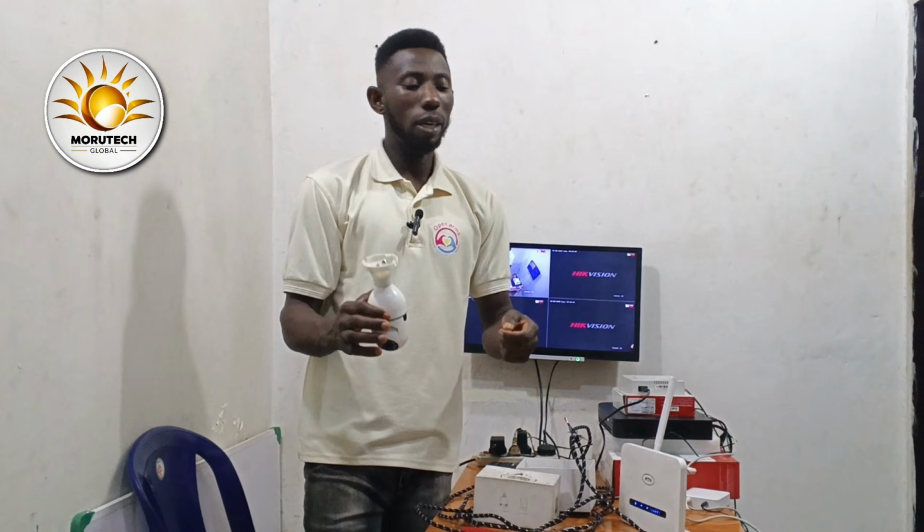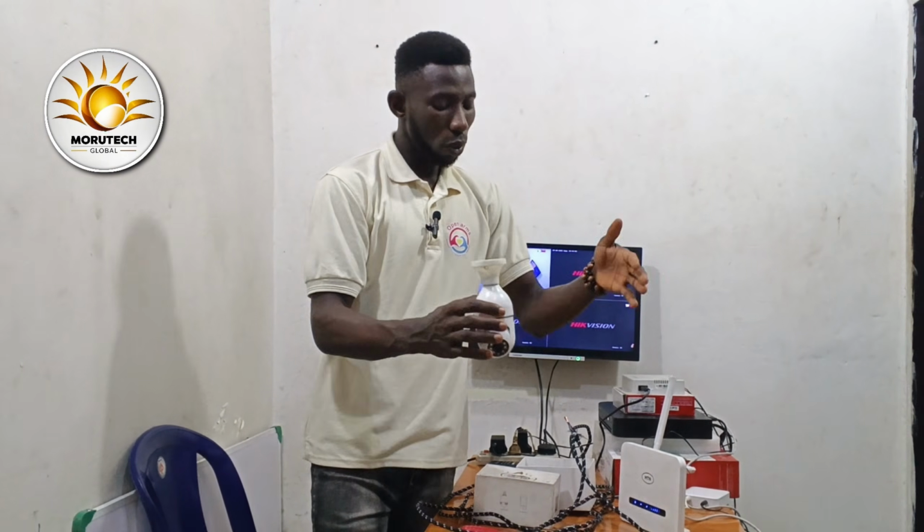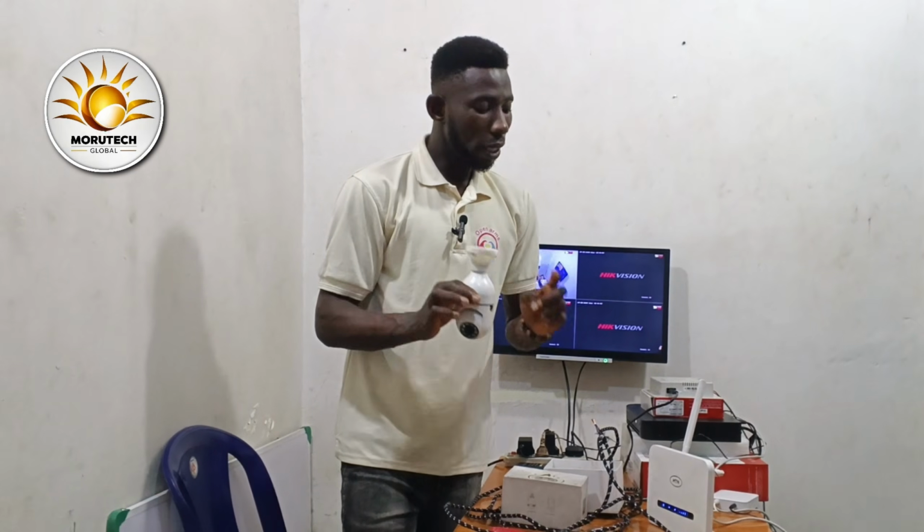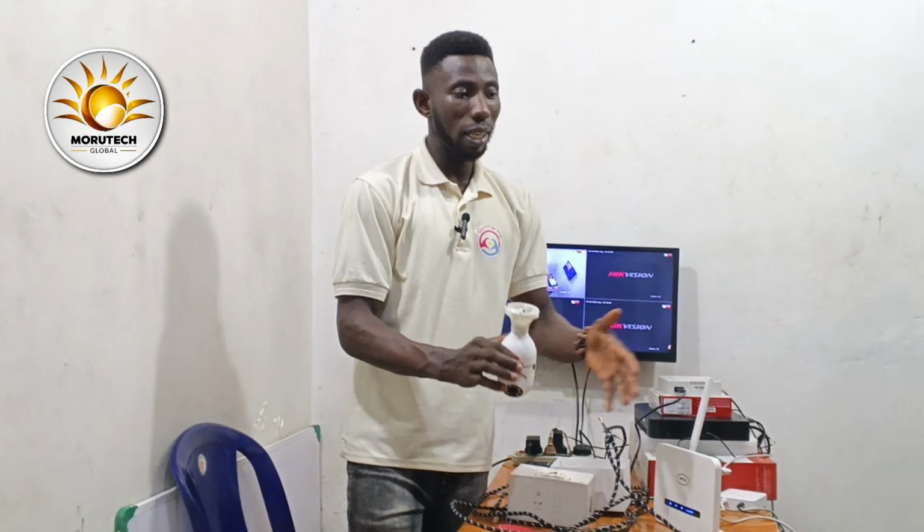Then we'll connect the camera to our router, using our phone to configure the two together. Our phone, the router and the camera will all be on the same Wi-Fi. I will not disconnect after they have been connected and configured. I will disconnect from this router and use my personal data to access this camera.